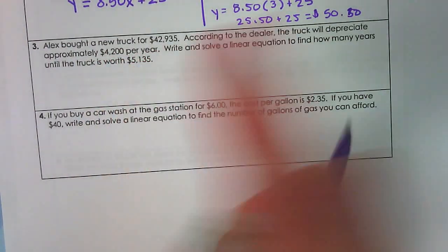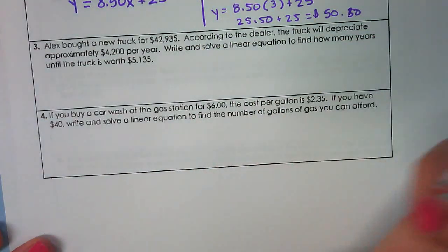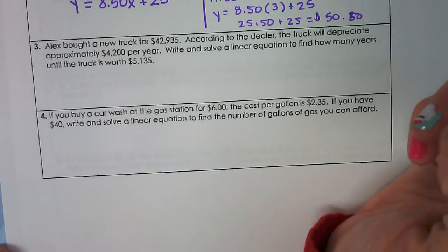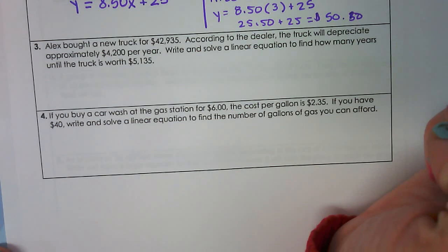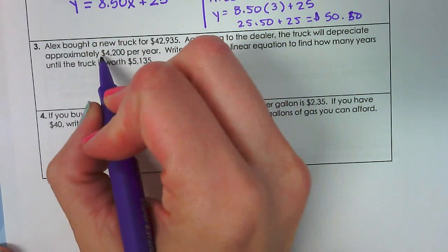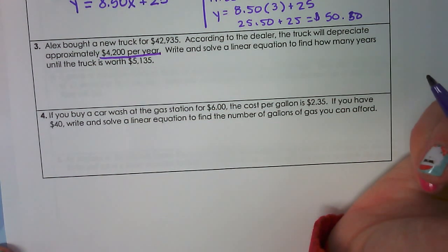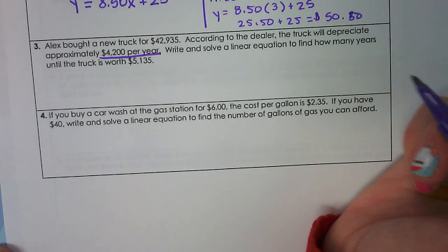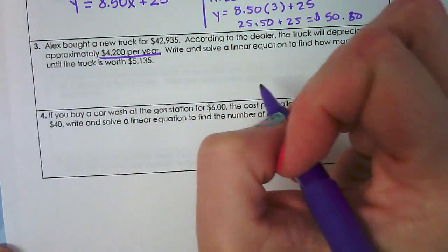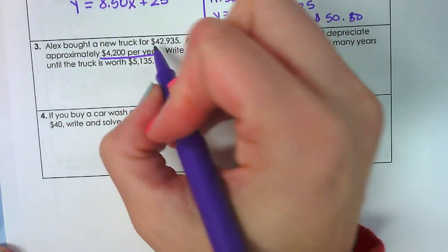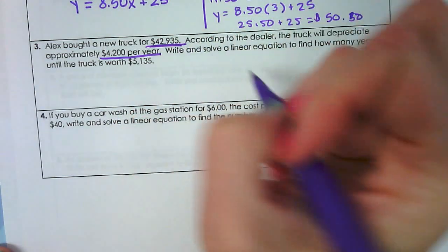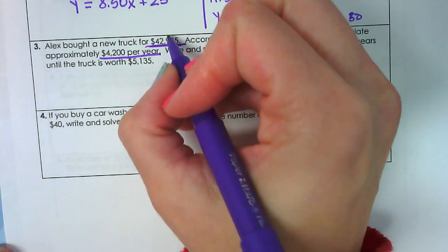Alex bought a new truck for $42,935. According to the dealer, the truck will depreciate approximately $4,200 per year. Write and solve a linear equation to find out how many years until the truck is worth $5,135. So when he bought this truck, that was the original cost. That's where he started.